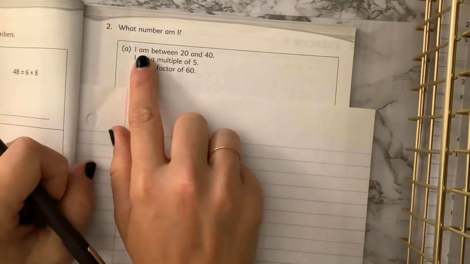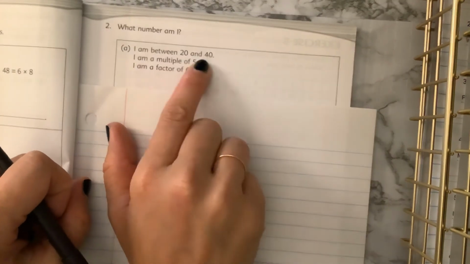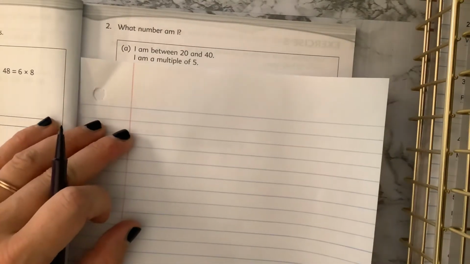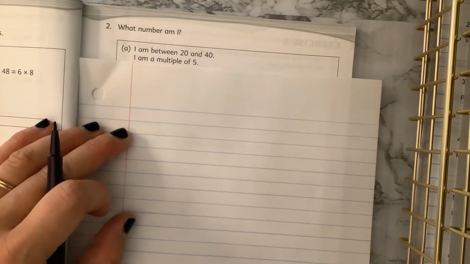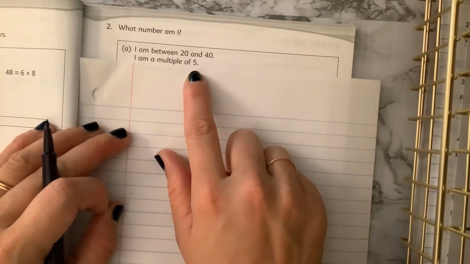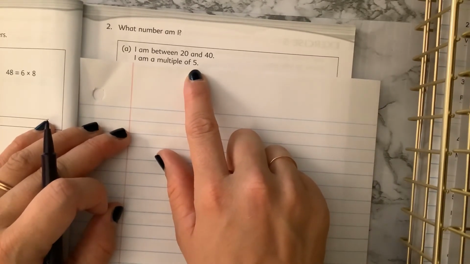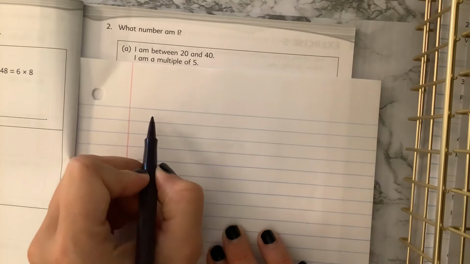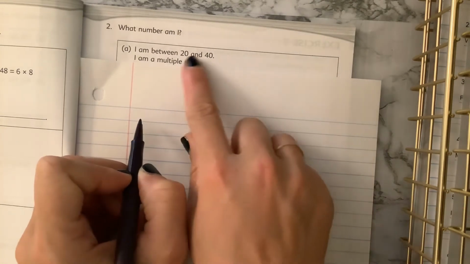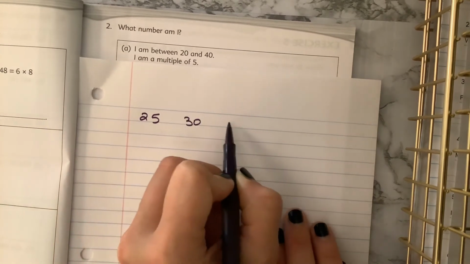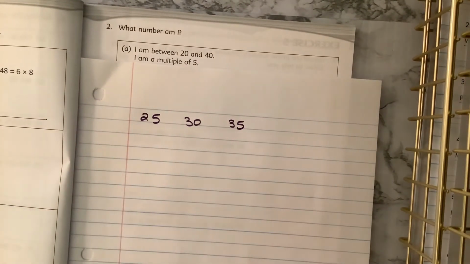So we're being told that this number is between 20 and 40. And then we also know that it's a multiple of 5. Okay, so that's our first clue. I am between 20 and 40, and I'm a multiple of 5. We know that multiples of 5 have to end in a 5 or a 0. So our options based on these pieces of information is, if it's a multiple of 5, and between these two numbers, it could be 25, it could be 30, it could be 35.